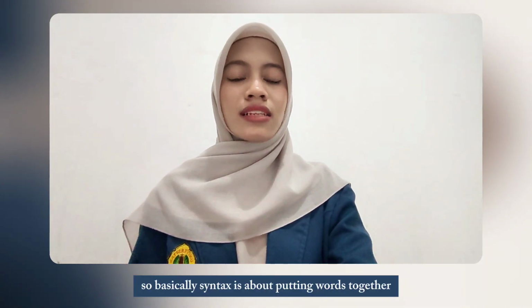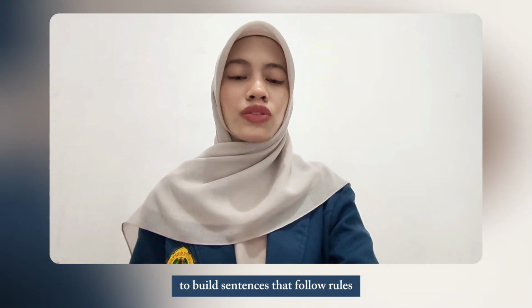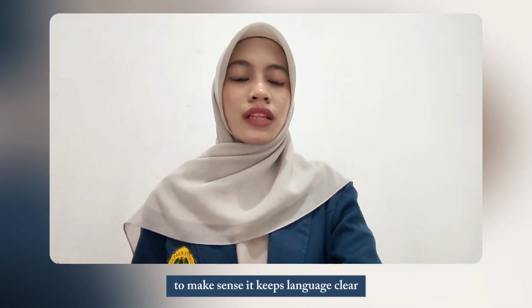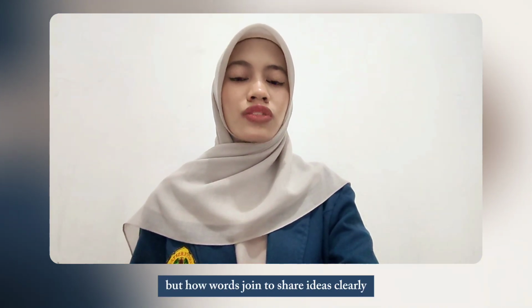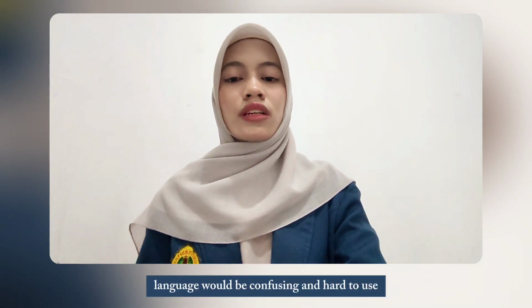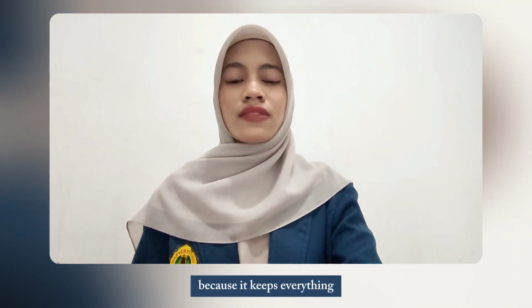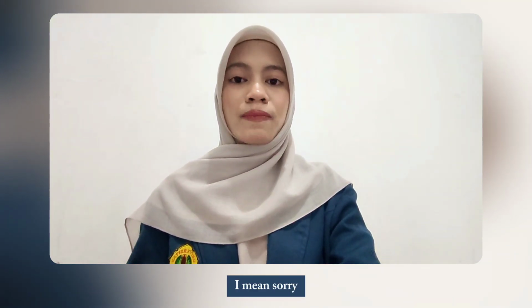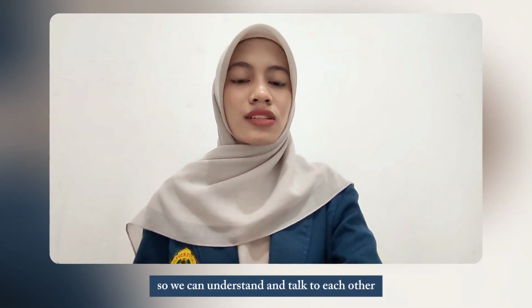So basically, syntax is about putting words together to build sentences that follow rules to make sense. It keeps language clear, organized, and natural, so it's not just about grammar rules, but how words join to share ideas clearly. Without syntax, language would be confusing and hard to use. You can think of syntax as the heart of language because it keeps everything working smoothly so we can understand and talk to each other.